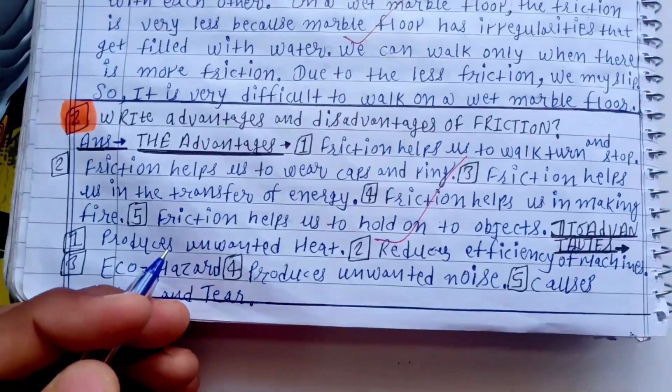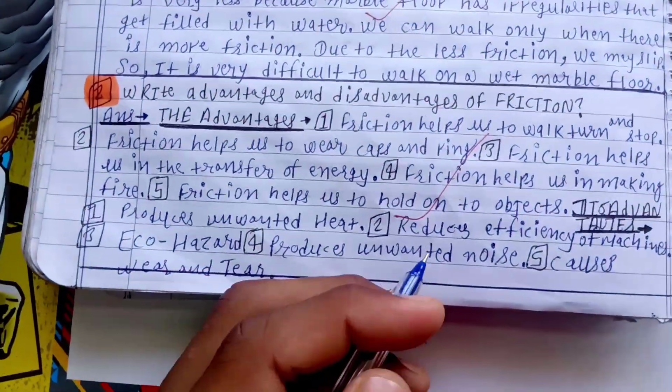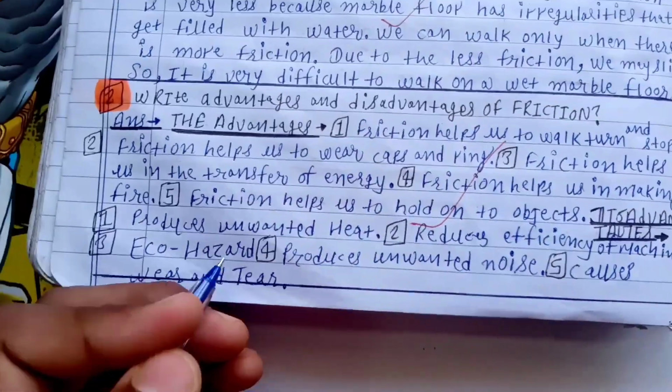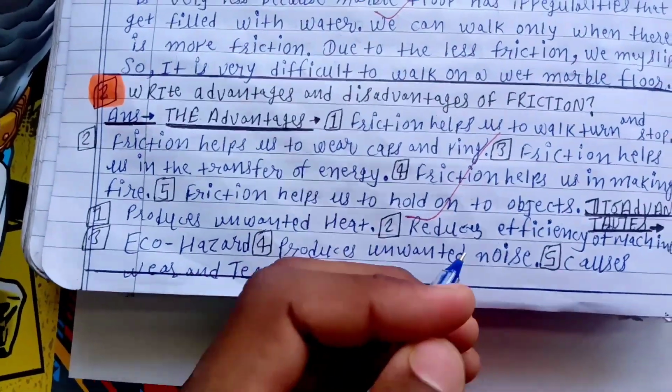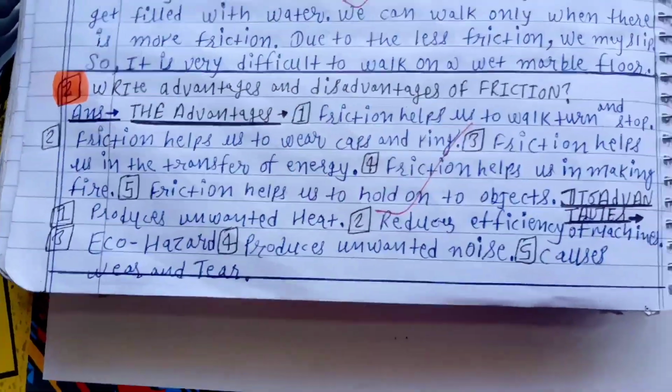Disadvantages. Produces unwanted heat. Reduces efficiency of machines. Eco hazard. Produces unwanted noise. Causes wear and tear.